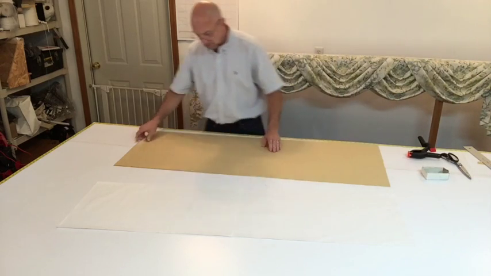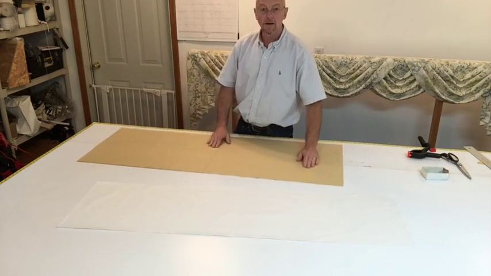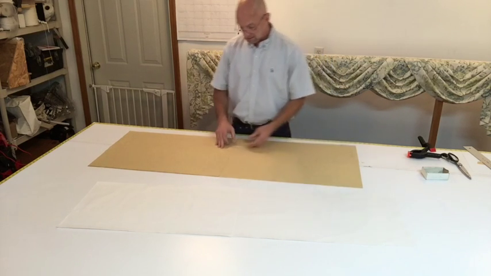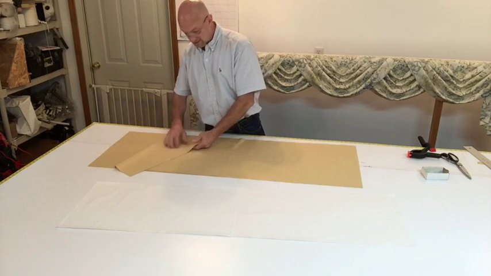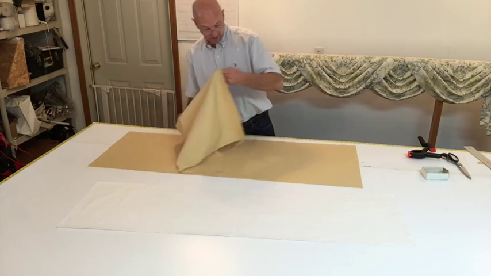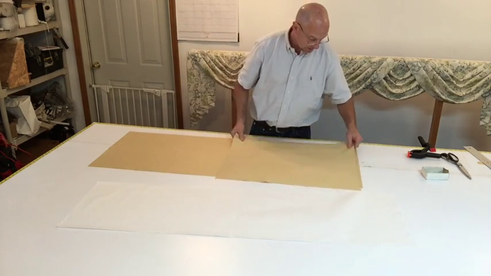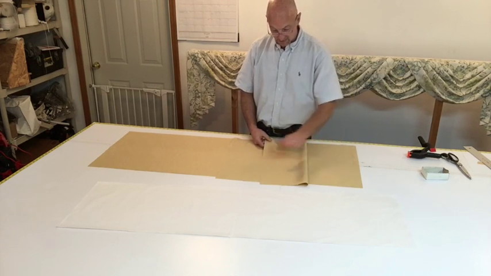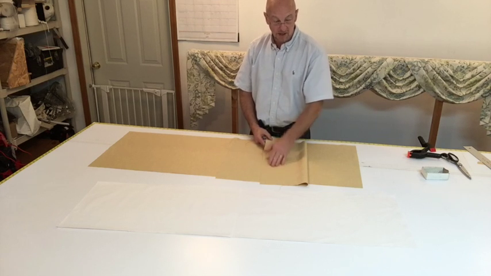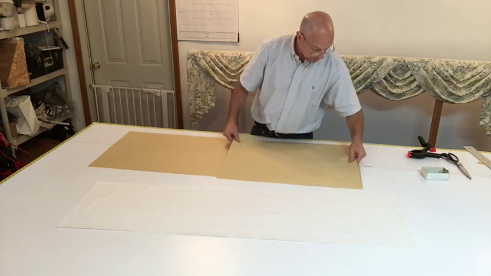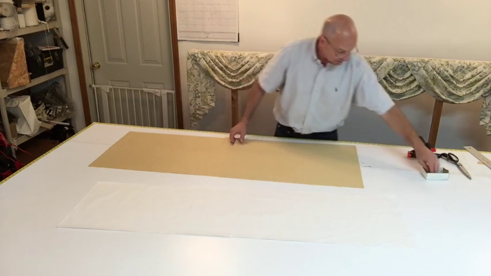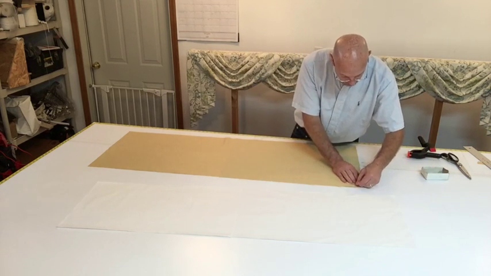Now we're going to take some pins. This is the face of my fabric. You can't see that, but it's got a nice sheen to it. And this is my back side, a little duller. So I'm taking the sheen side to the sheen side. I've got the sheen on this side, which is the face side of the fabric, and this is the face side, and I'm putting them on top of each other. And then I'm going to stick some pins in, because this is where we're going to seam it.